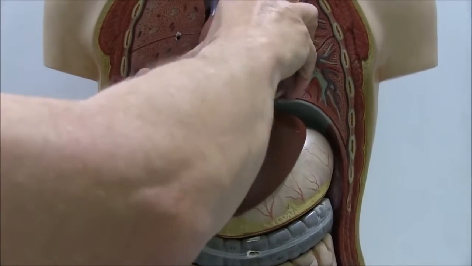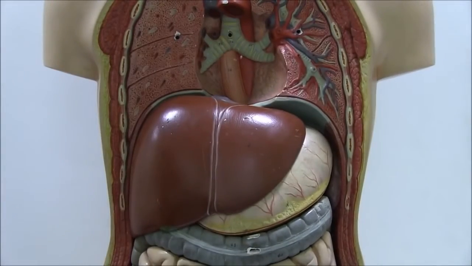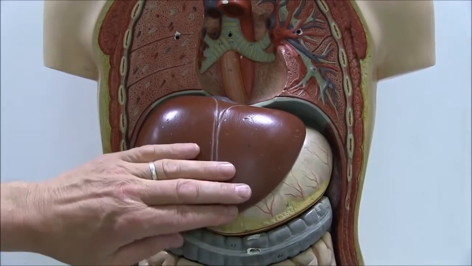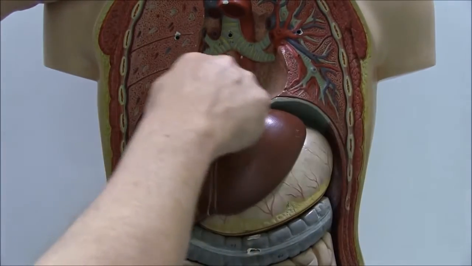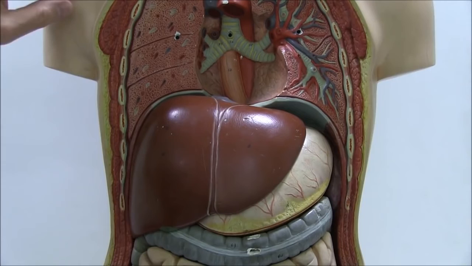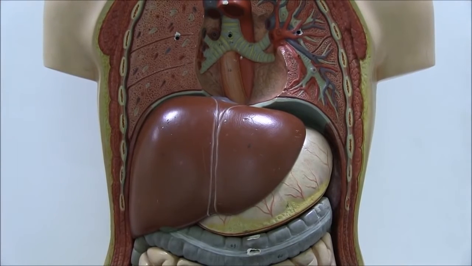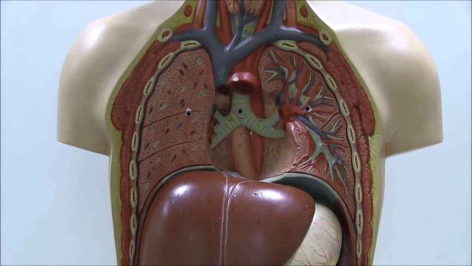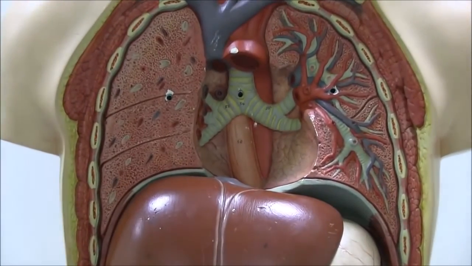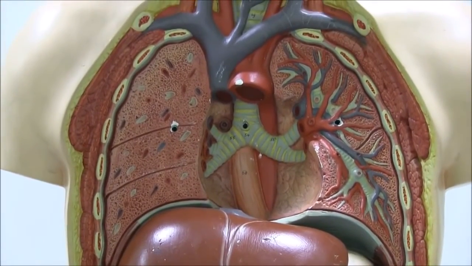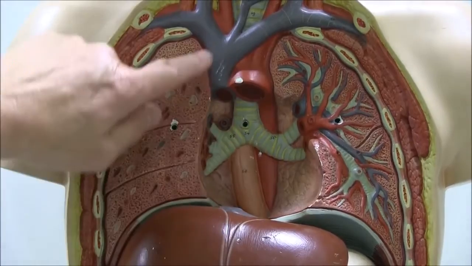Hopefully we can take the heart out. There we are. And we see that diaphragm a little more clearly. Now what we notice here is we have various tubes here in the thoracic cavity. So that one's the aorta, that one's the vena cava.